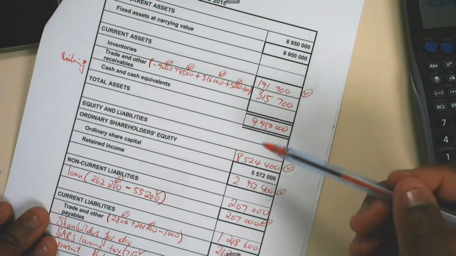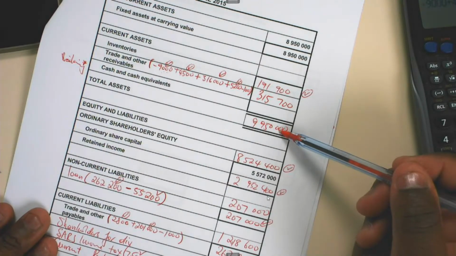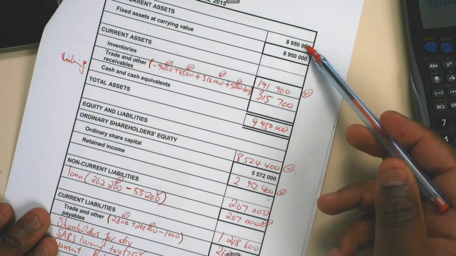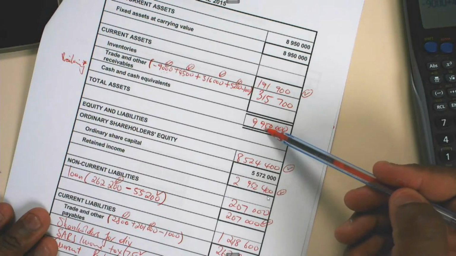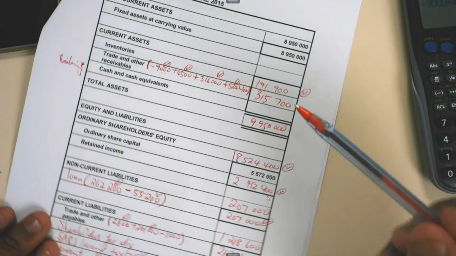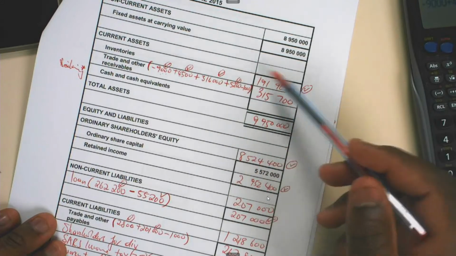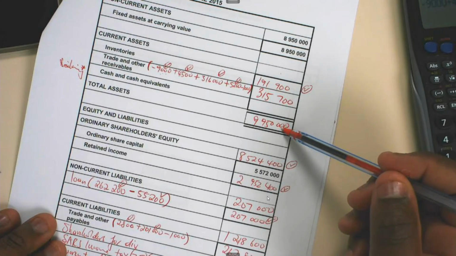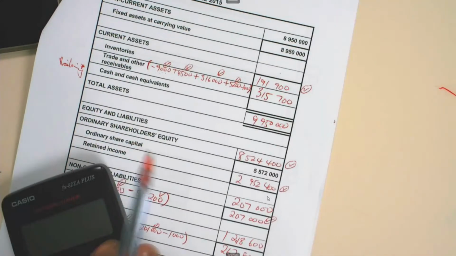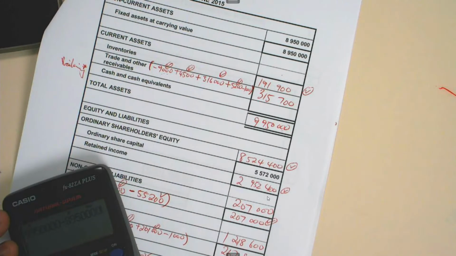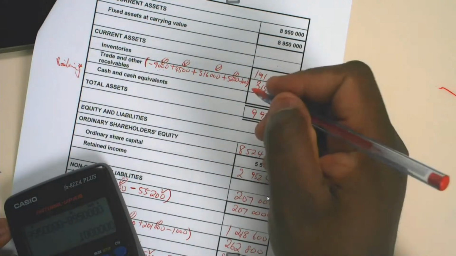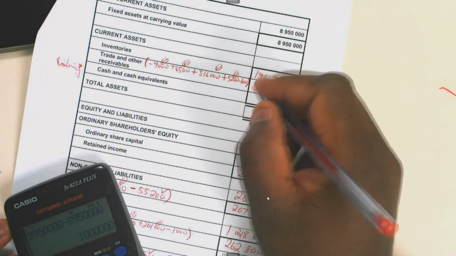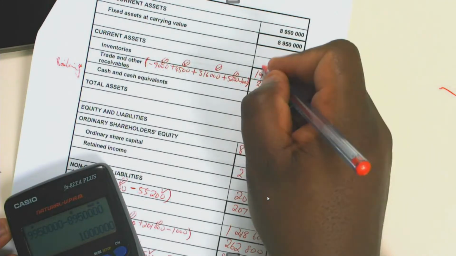Now we check. Look, we have total assets. Remember, for us to get total assets, you're supposed to say non-current assets plus current assets, and you'll get your total assets. But now, for us to arrive here, you're simply supposed to say 9,950,000 minus 8,950,000. So it means now your current assets is 1 million.